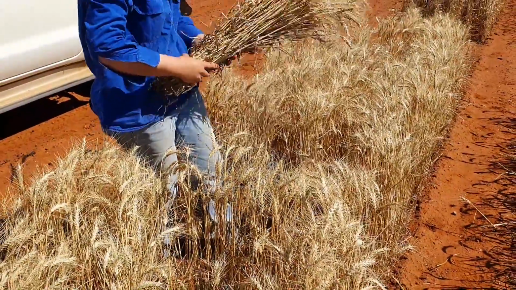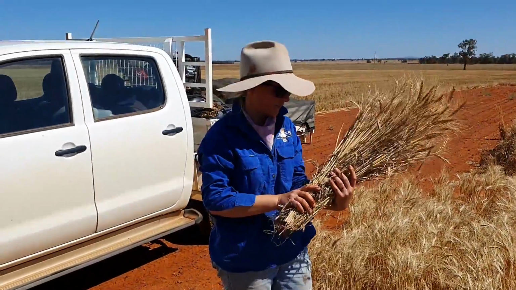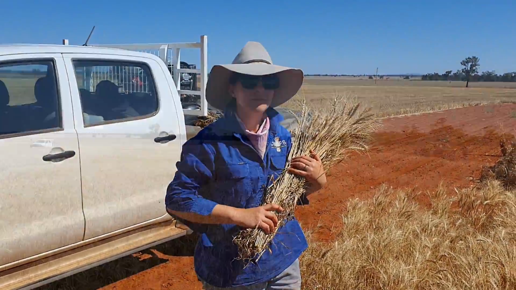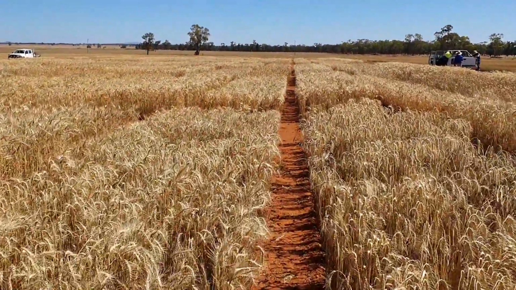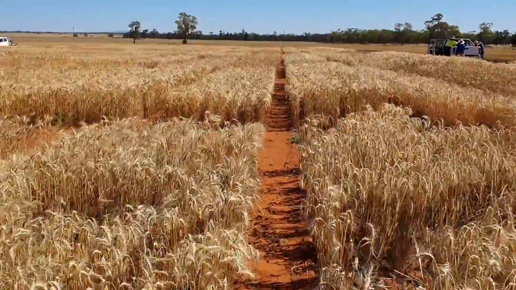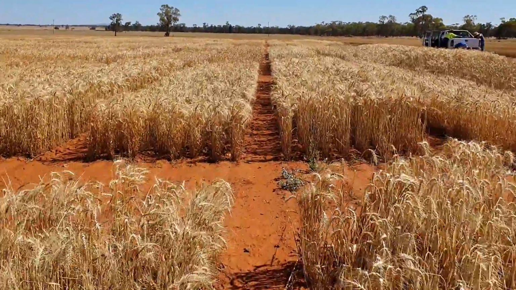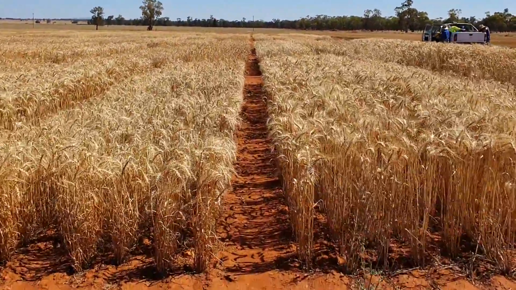We process the samples by weighing the bundle, then counting 50 tillers and recording the weight again. This then allows us to calculate how many tillers are in our sample. The sample is then threshed and the grain is weighed again. This is used to calculate harvest index.